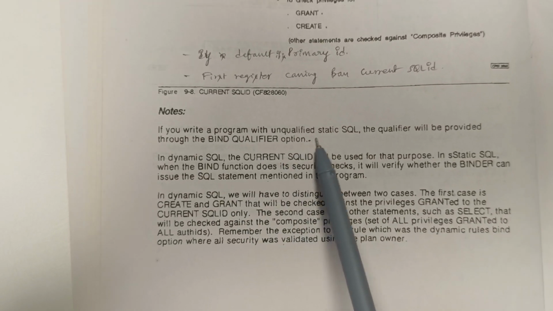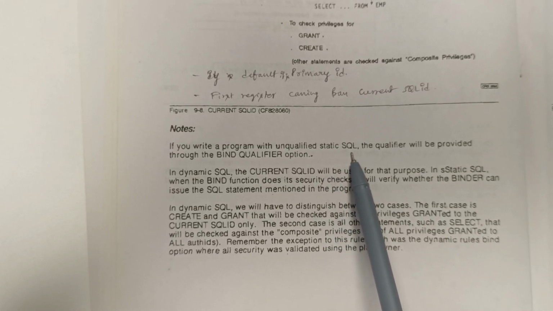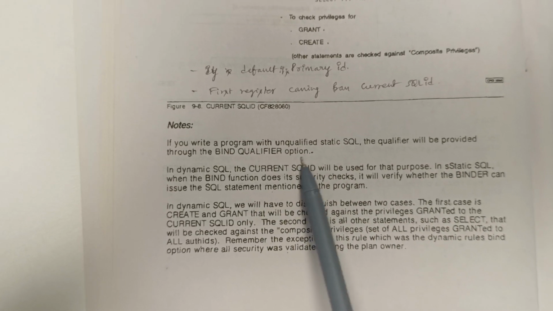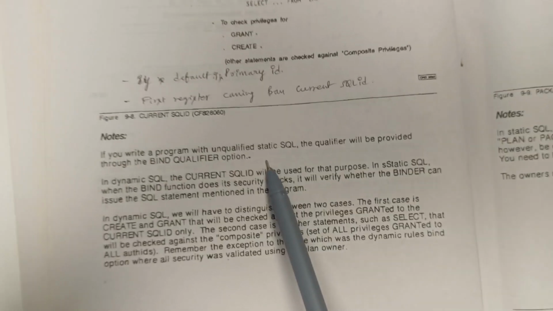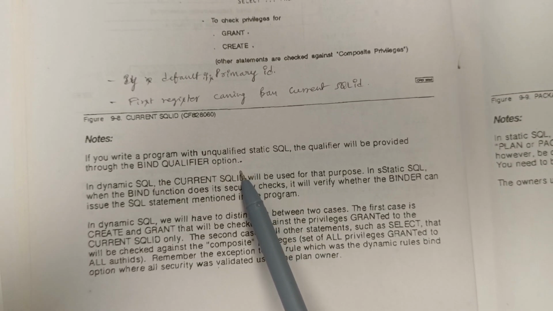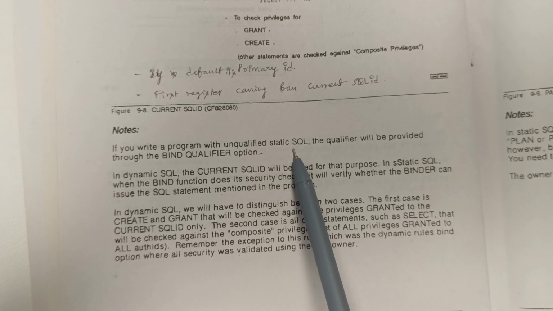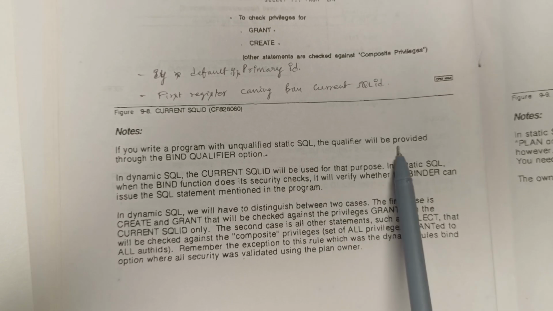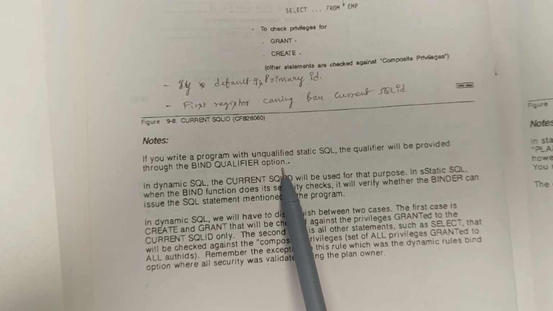If you write a program in unqualified SQL, like static SQL, the qualifier will be checked through the bind qualifier option. This is the default value. We are going to go over this normally as a programmer. Static SQL means I am giving the SQL statement inside the program. The qualifier is checked by the bind qualifier option.